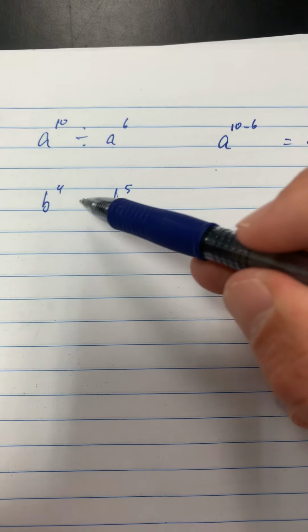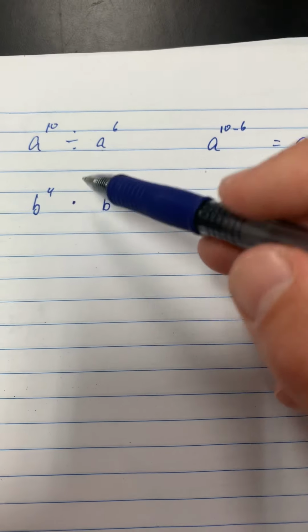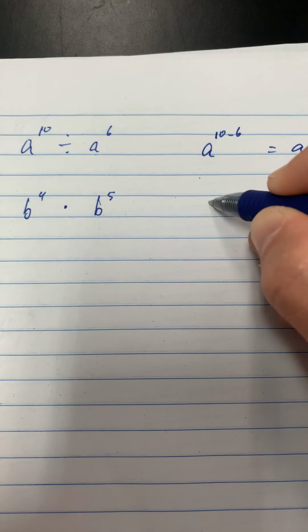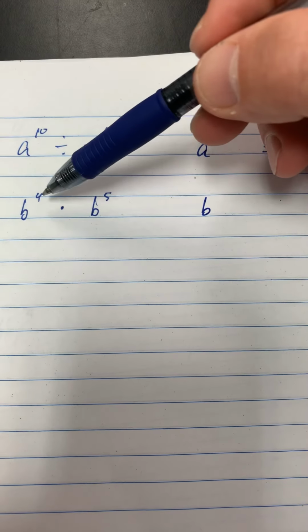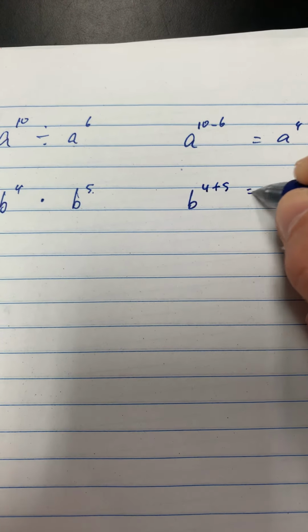Now, when we multiply, which we're not doing in this lesson, it's the opposite. The base stays the same, and when you multiply, instead of subtracting, you add the exponents. So this becomes b to the ninth.